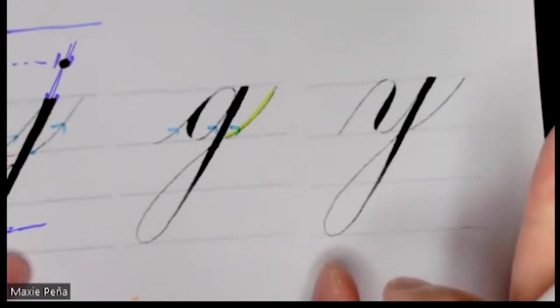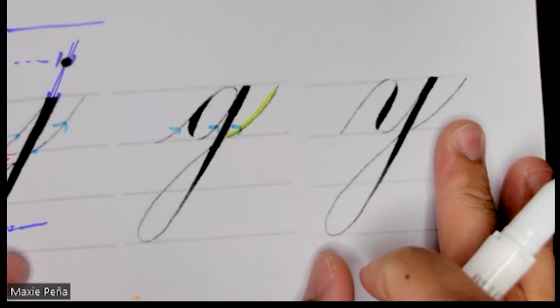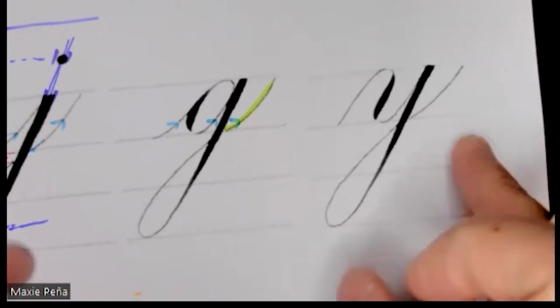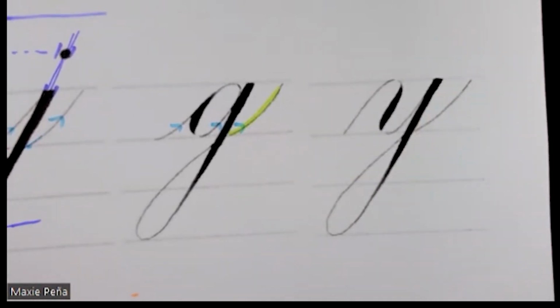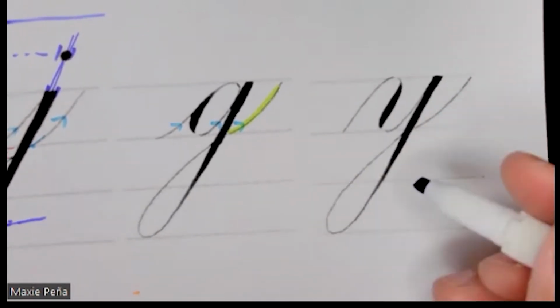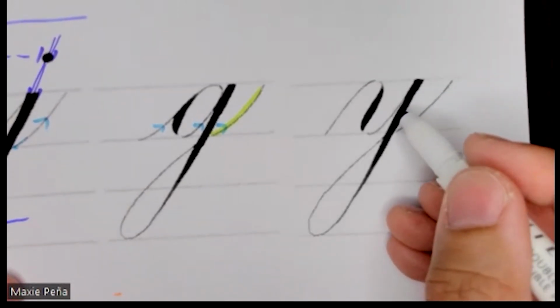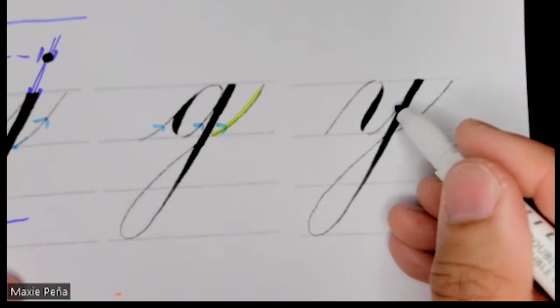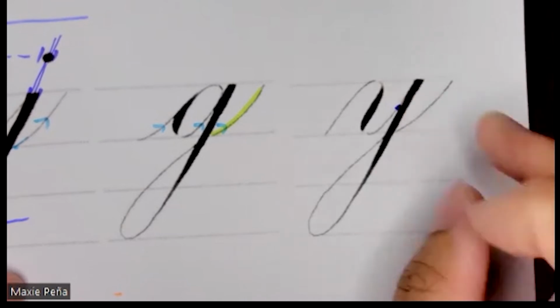Y, you could look at your letter H and turn it upside down. It should look exactly the same except for this part. One thing that I would note is wherever your H shade met your hairline over there, try to do the same for your Y. I think here I met it too high compared to my H.